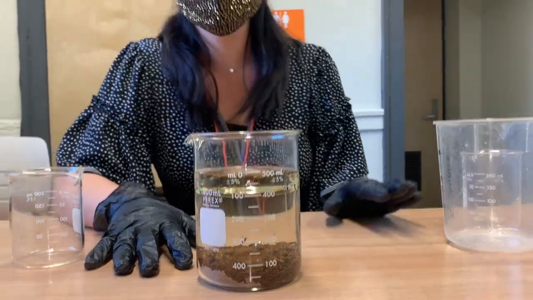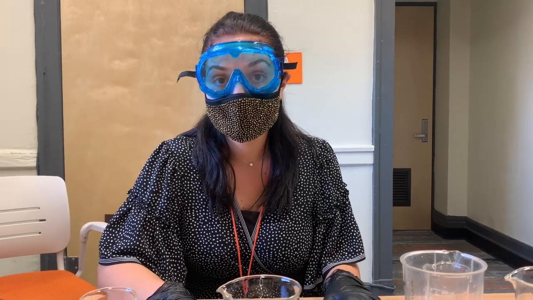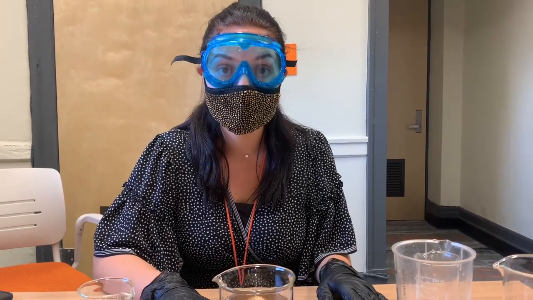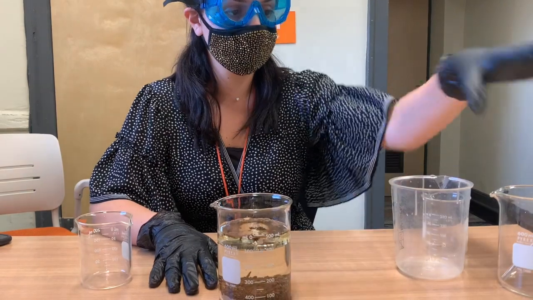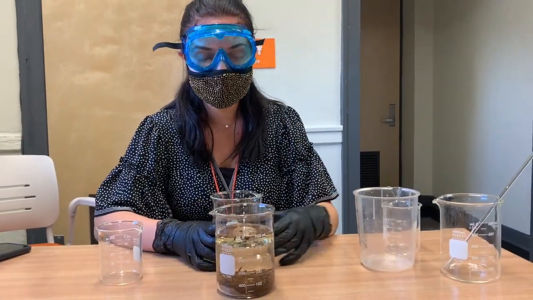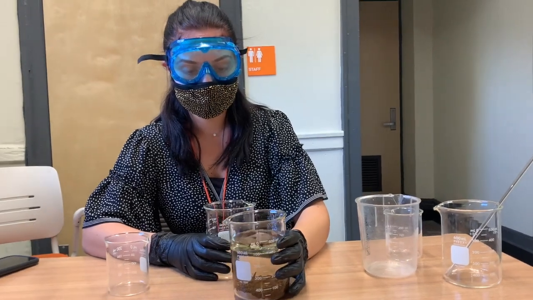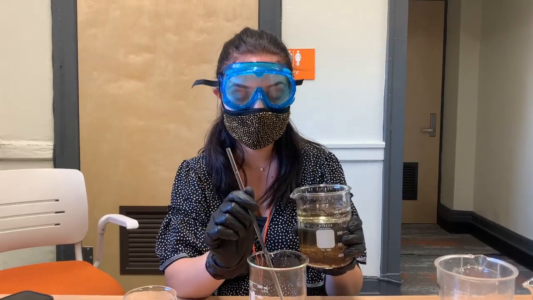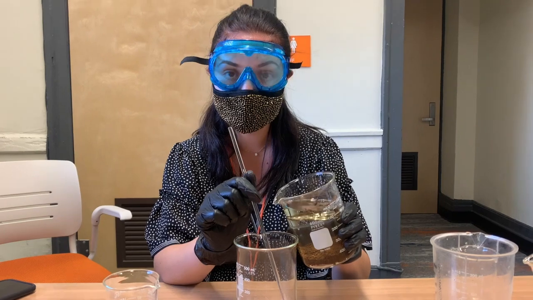So now what we're going to do is we're going to start the decantation process. Now that they're all in the same beaker, we're going to try to separate them from each other. First, we're going to separate the oil from the water. So we're going to be using this glass rod to help pour our oil into the beaker.